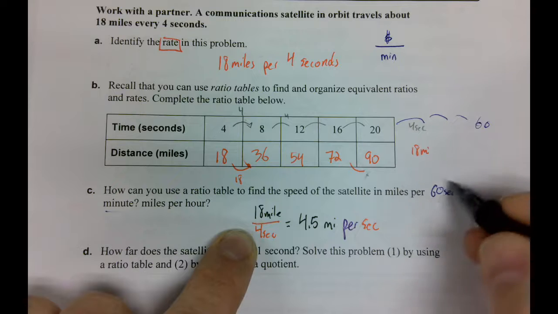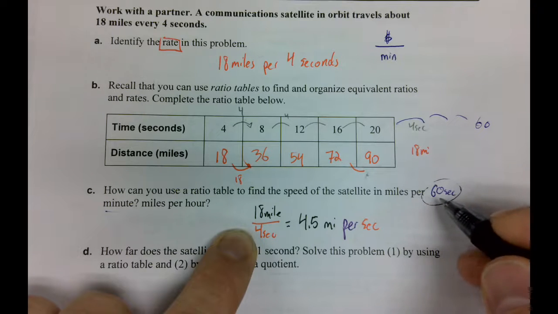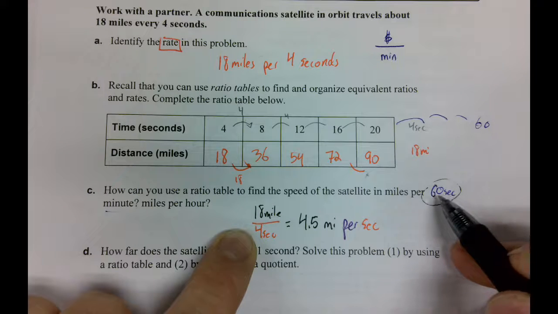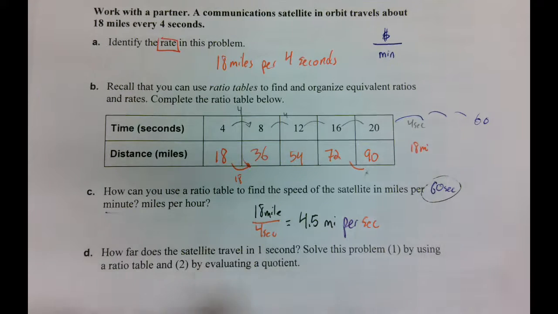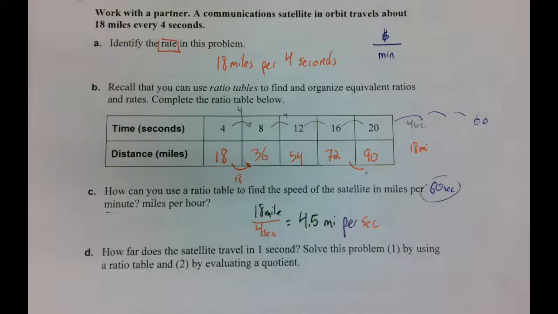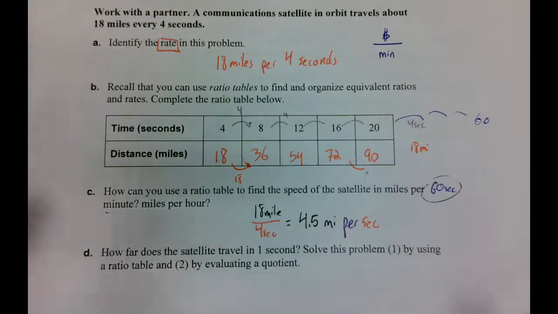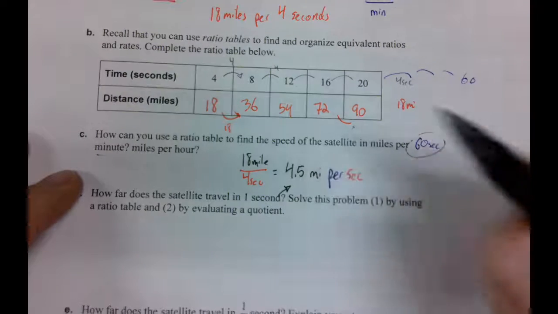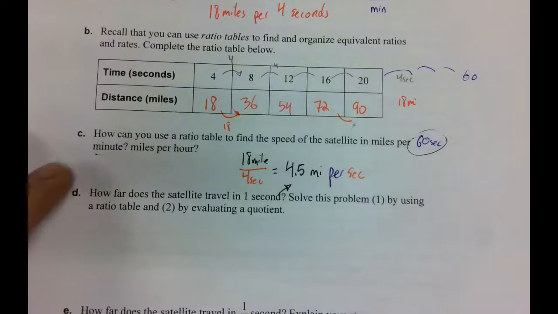Could you take that times 60? Yeah, you could. Could you figure out how fast it's going per hour? Could you take that times 60 again, since there's 60 minutes in an hour? Yes, you could. So I technically already told us the answer here. How far does the satellite travel in 1 second? Well, you can do the math to find out it's 4.5.